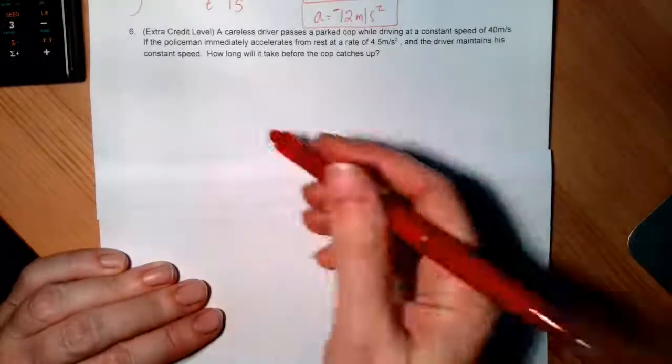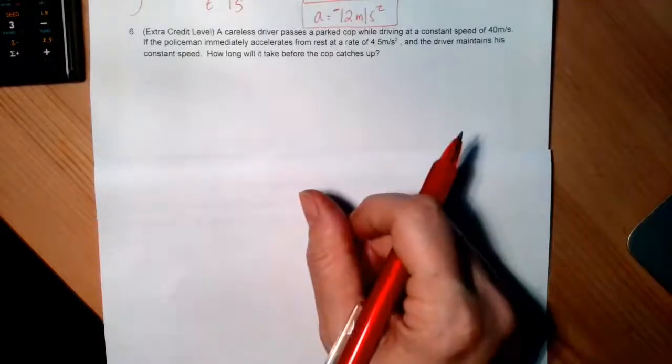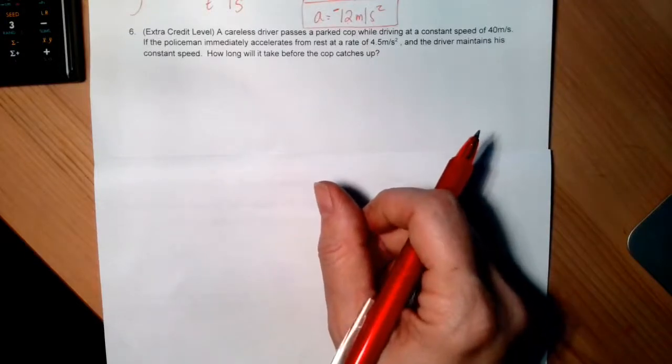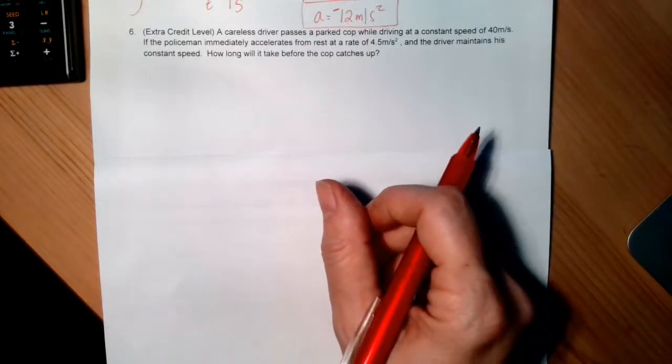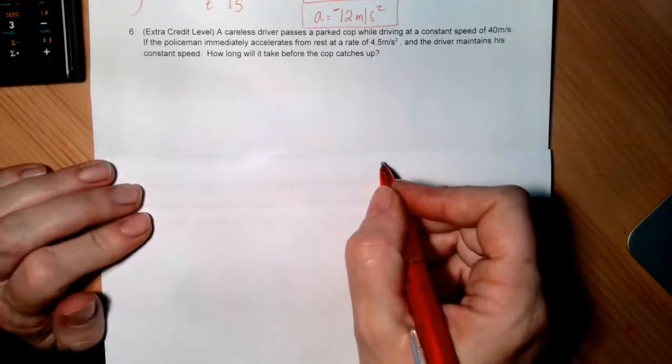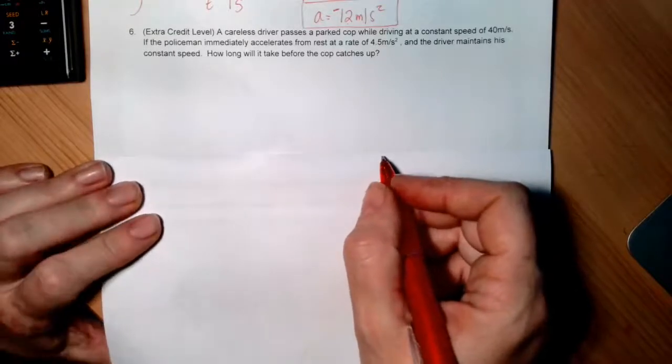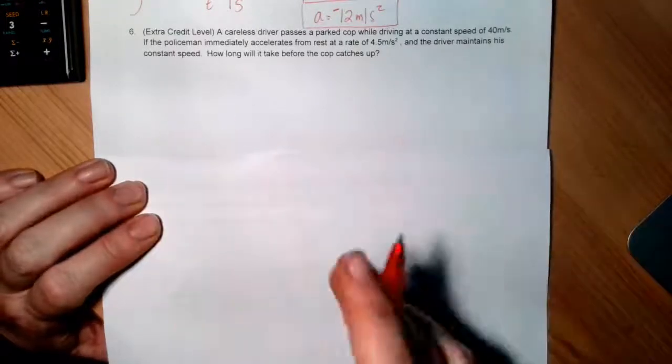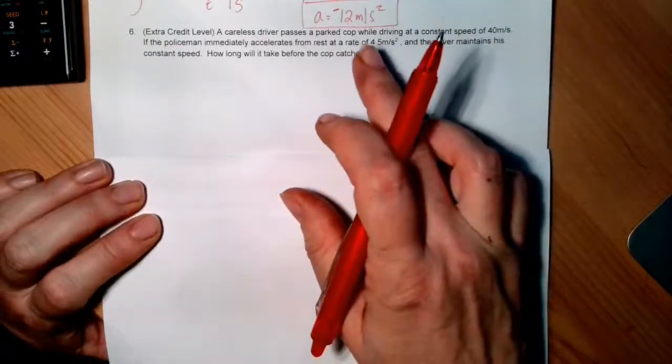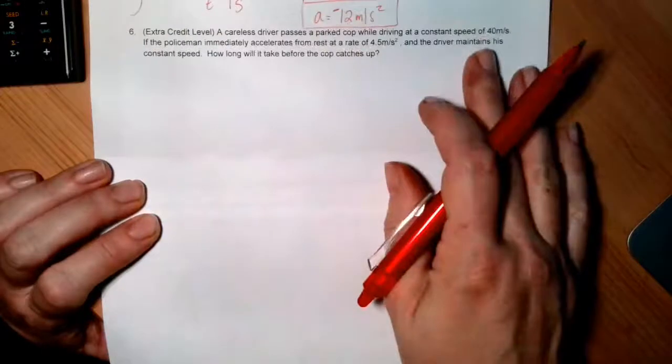Okay, so this is an extra credit level, which means that there may be a bonus like this on the quiz, but this is harder than I would expect for a regular part of the quiz. Okay, so first of all, we have both a policeman and a driver, and because we have both of them, there's different information about both of them.